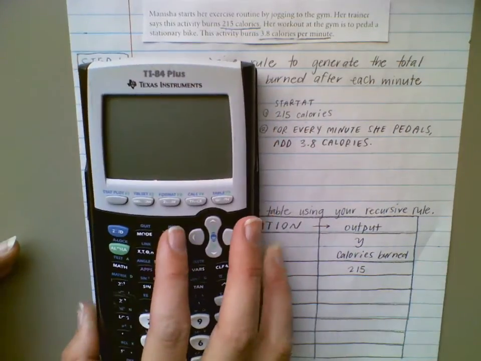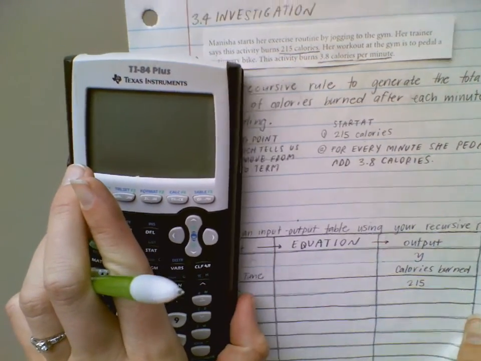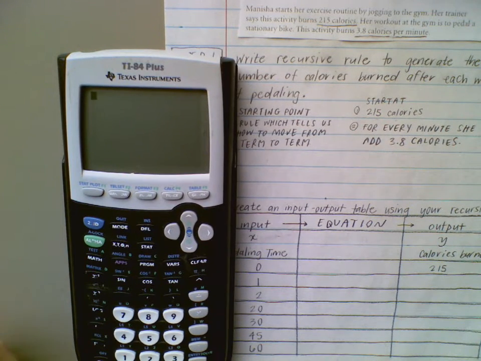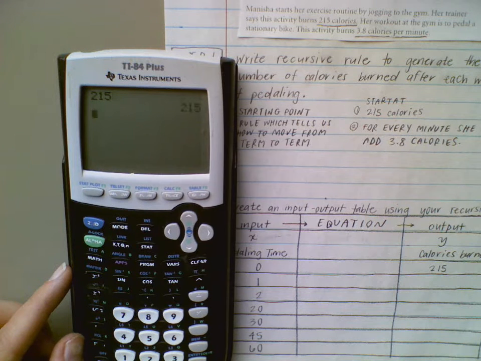So after 1 minute, she just starts at the 215, okay? And then after 1 minute, we just add 3.8 calories. So we do plus 3.8, and I hit enter.